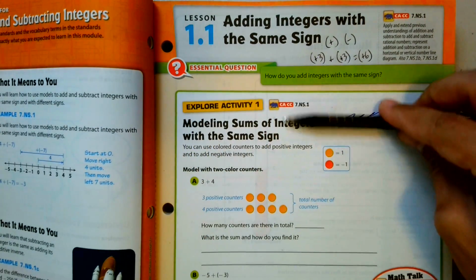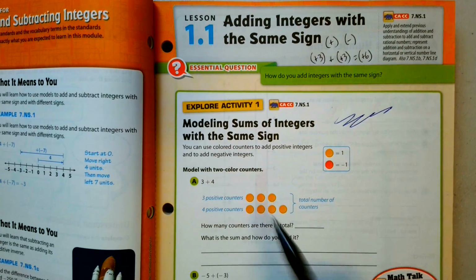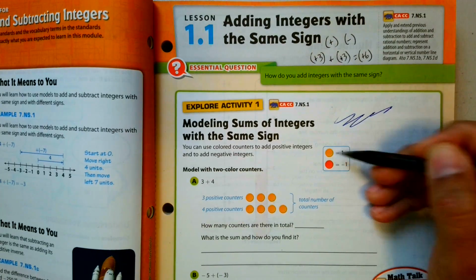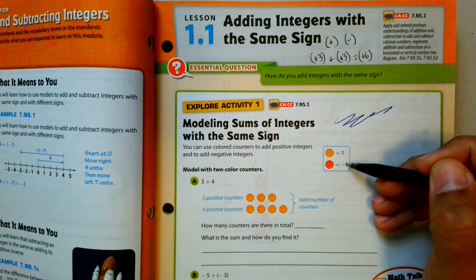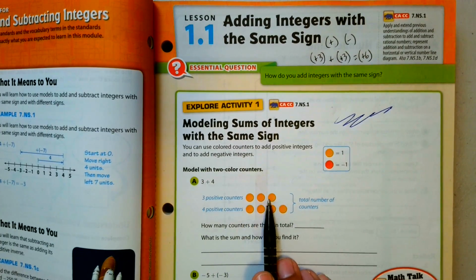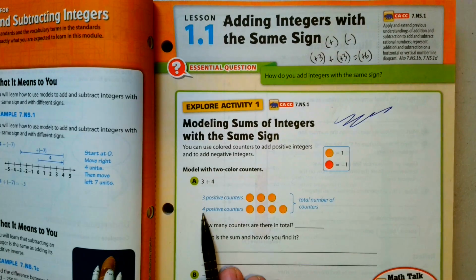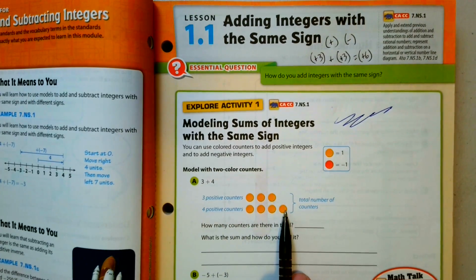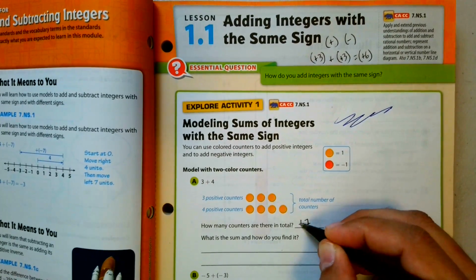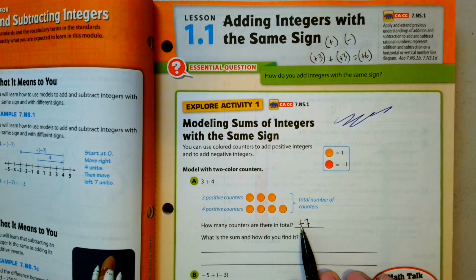But what they're going to do is model using two color counters. On one side is yellow, on the other side is red. So the yellow means positive 1, the red means negative 1. So if you have 3 positive counters, 1, 2, 3, and you add 4 positive counters, 1, 2, 3, 4, then the total number of positive counters is 7. So how many counters are there in total? 7 positive counters. I put the plus here so that I know that I'm talking about positive counters.